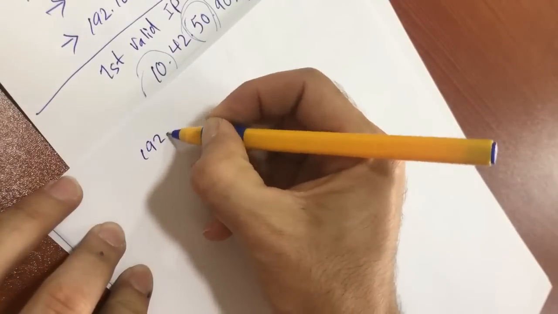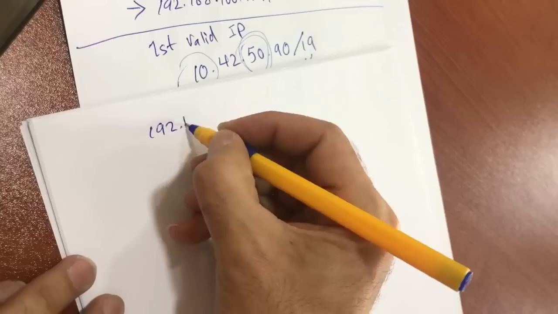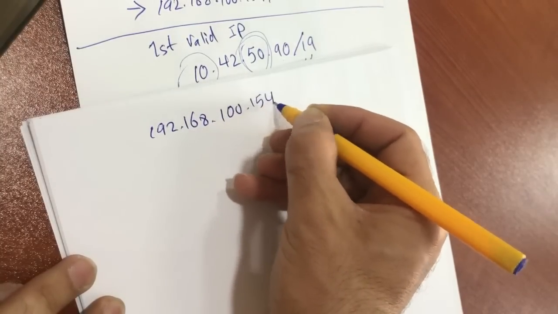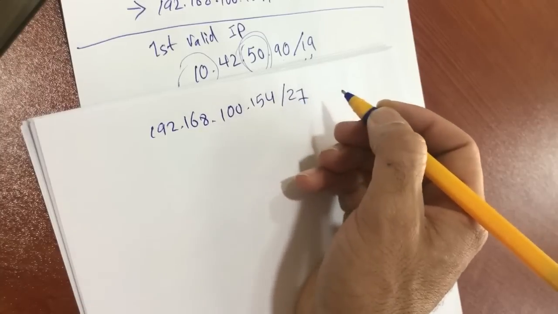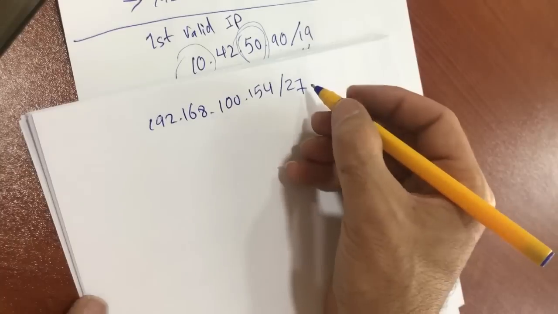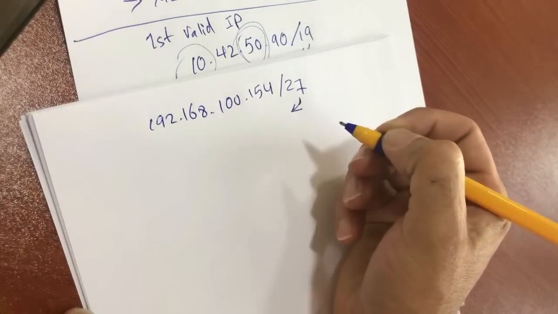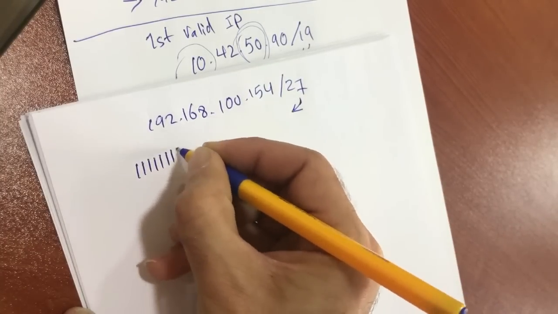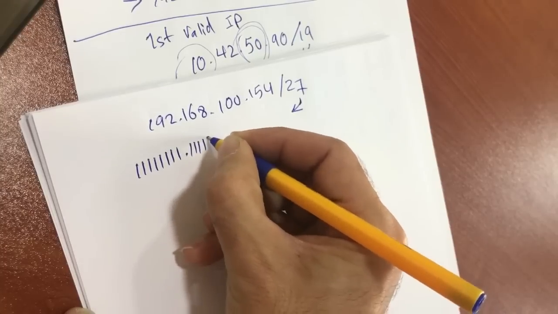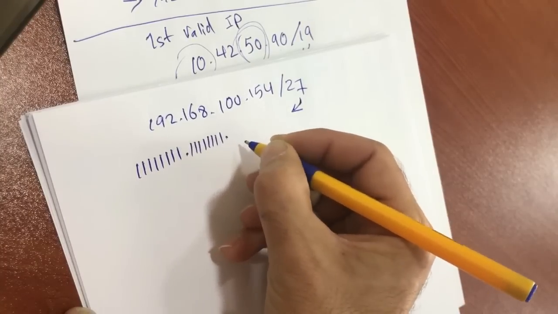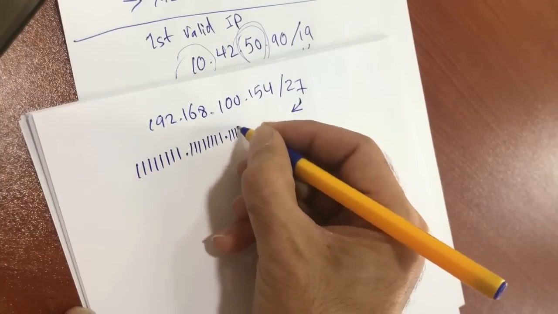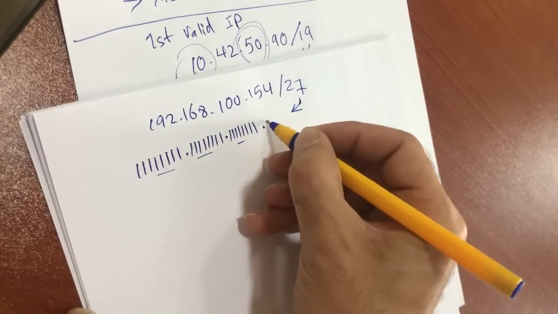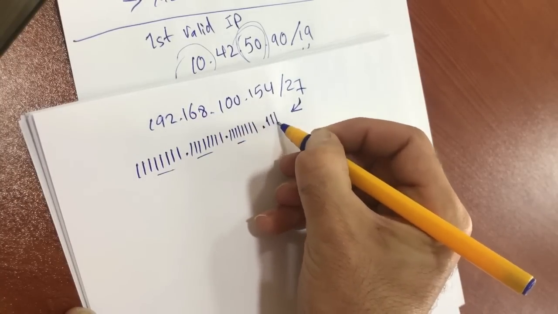192.168.101. Before everything, we change this to a subnet mask. 1 2 3 4 5 6 7 8, this is 8, 8, 8, 24, 25, 26, 27.